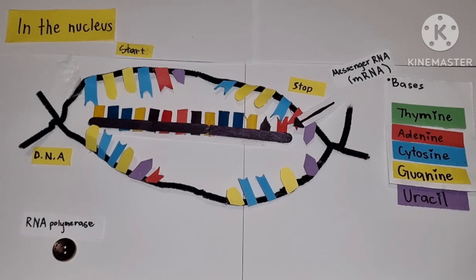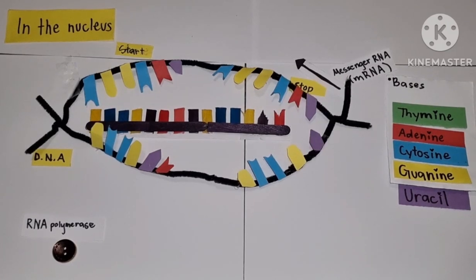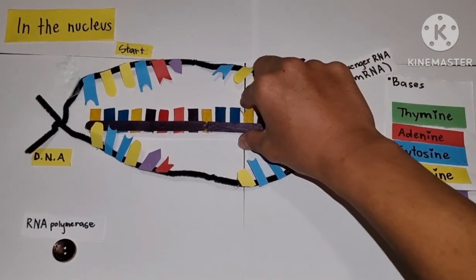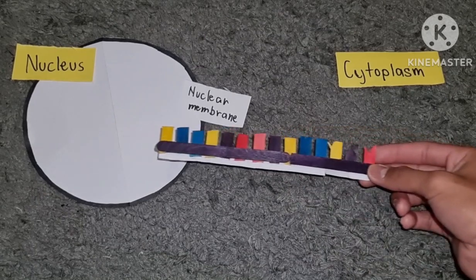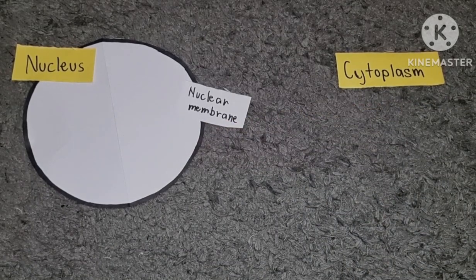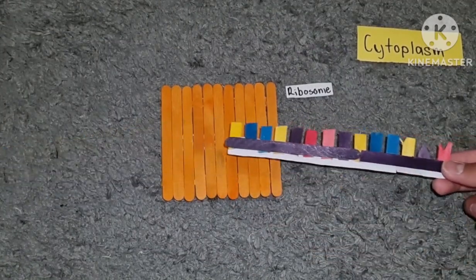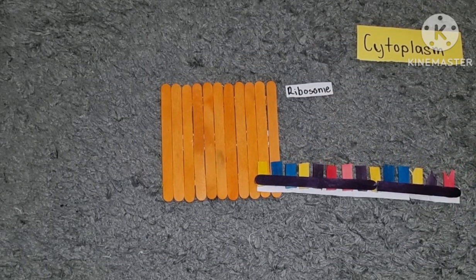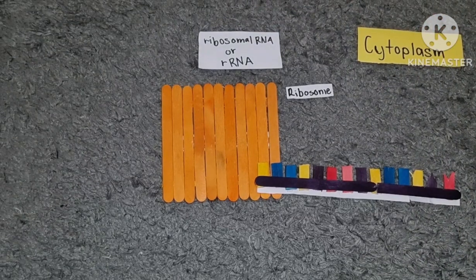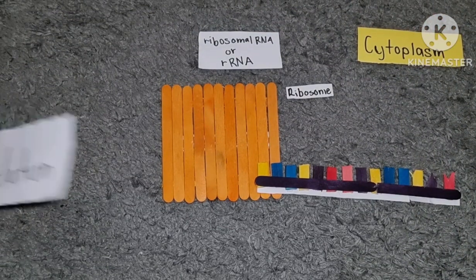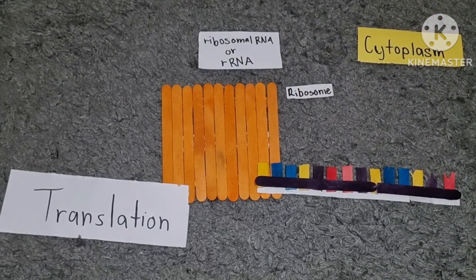This provides the specific codes and information of the exact order of amino acids that need to be bonded together to form a polypeptide. Once formed, the mRNA travels from the cell's nucleus through the nuclear membrane and into the cytoplasm, where it will attach to a ribosome made of ribosomal RNA. Thus begins the next step, which is translation.